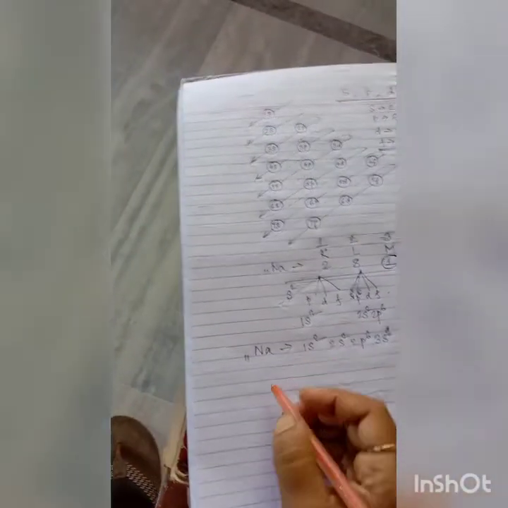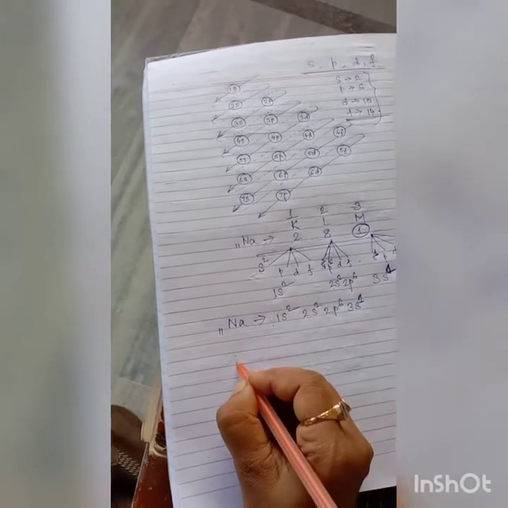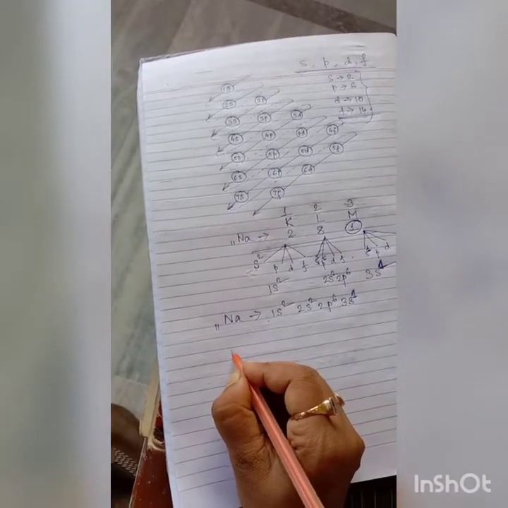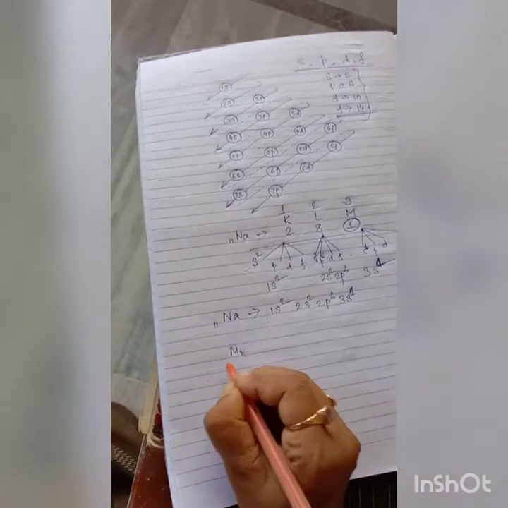Now for practice, suppose the atomic number of Mn is 25.